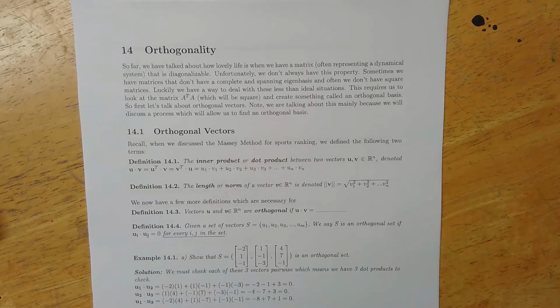Alright, today we're going to be talking about this idea of orthogonality. Up until this point we've talked about how nice it would be to diagonalize a matrix. We're not always going to get this property, but there are still some things we can do that will be useful for representing the matrix in a different way using something called an orthogonal basis. You might see this in applications in future classes.